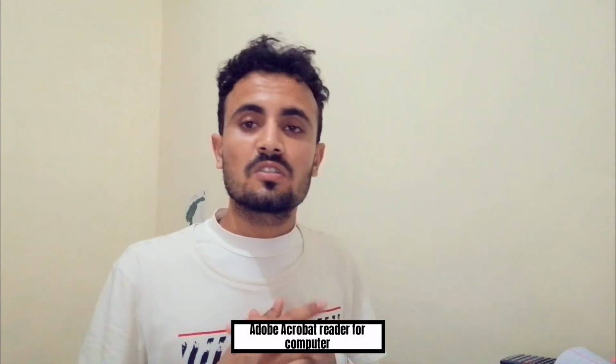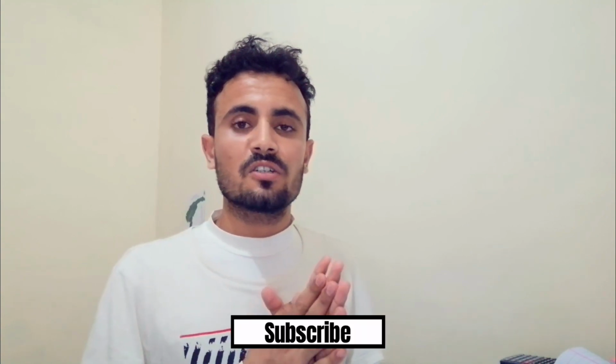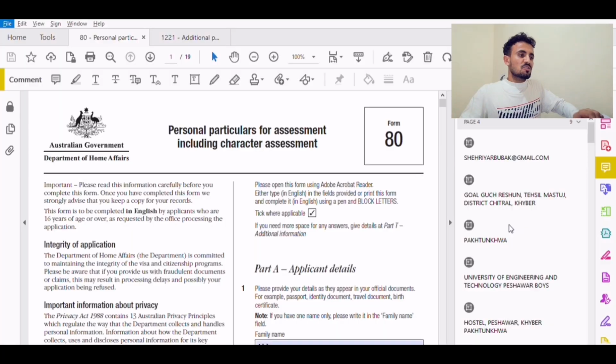First of all, there are two important things you need to do before starting filling out the form. First, you have to download an application or software, which is Adobe Acrobat Reader. It's a really helpful application. You can easily fill your form, easily edit it, and change anything. You can also sign your form easily with this software, like putting your signature on it. I will show that also at the end of the video. So let's go to my screen.